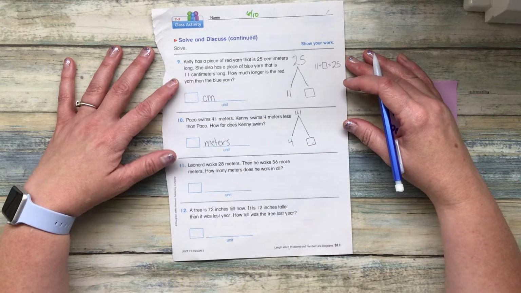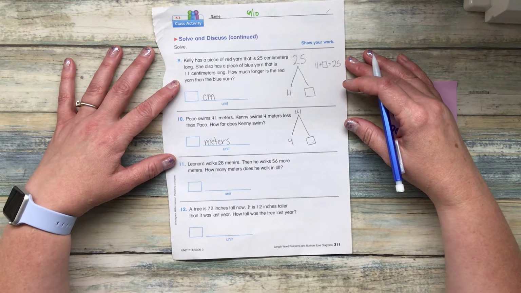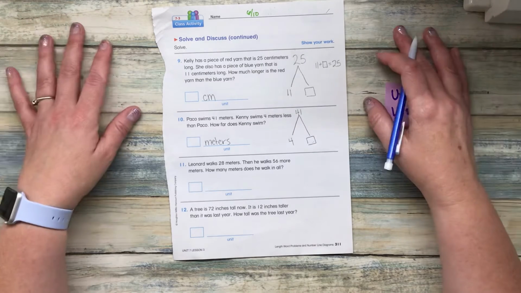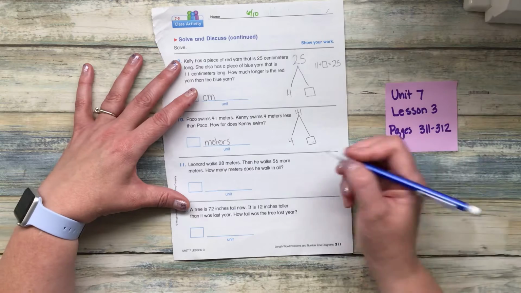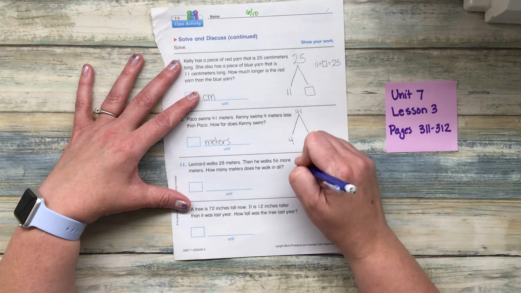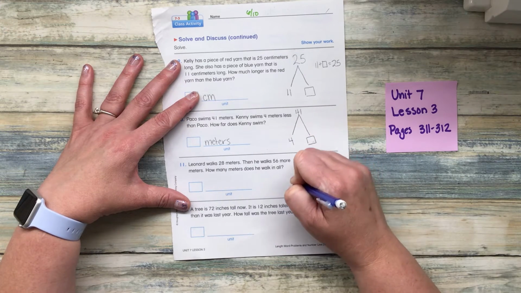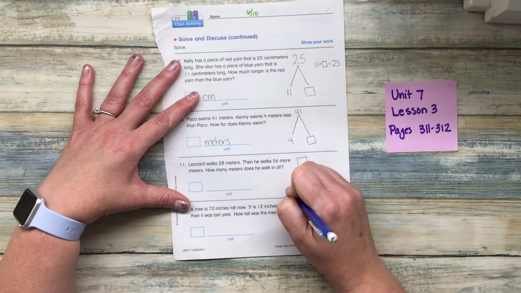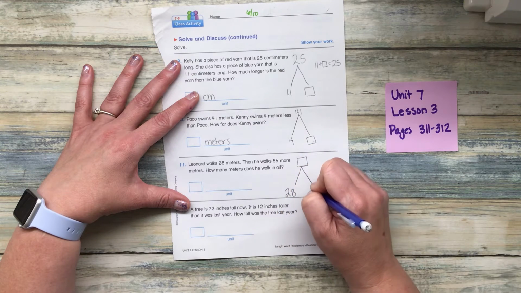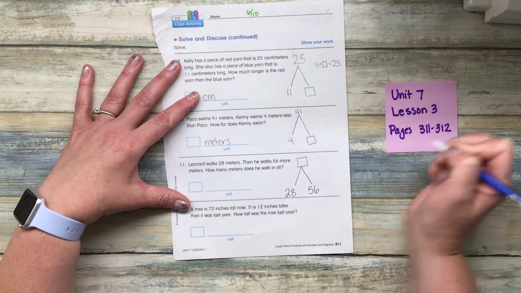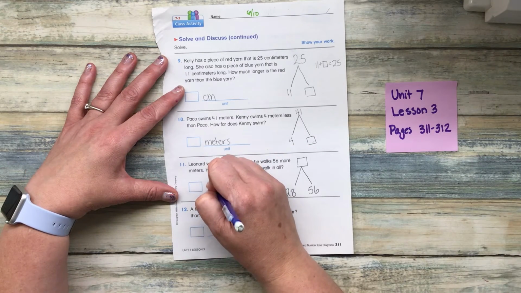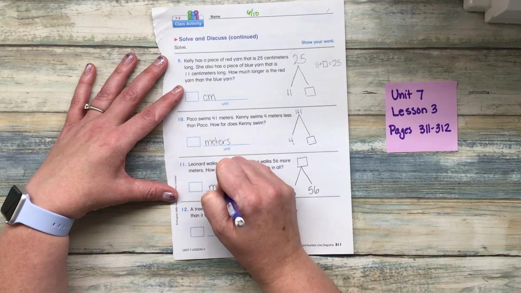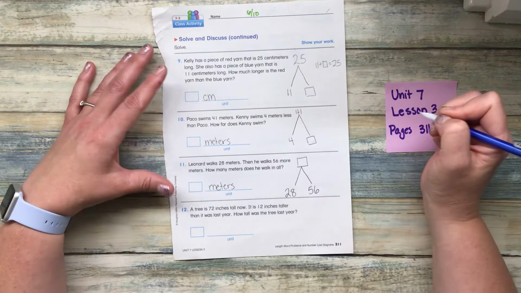Leonard walks 28 meters. Then he walks 56 more meters. How many meters does he walk in all? So we're looking for that total. So we have the partners. We know what that means. Our unit of measurement is meters.